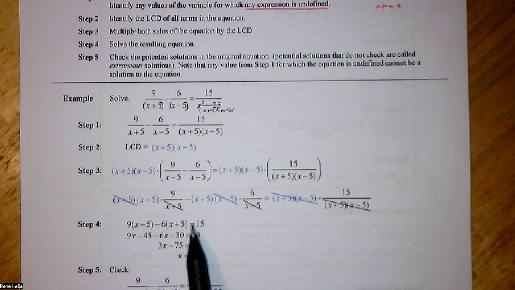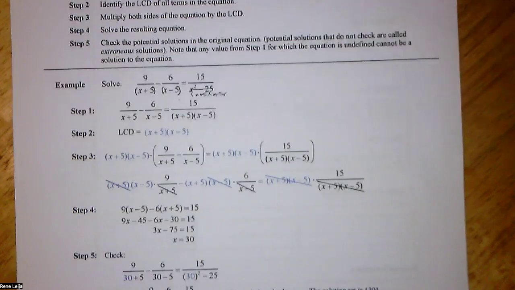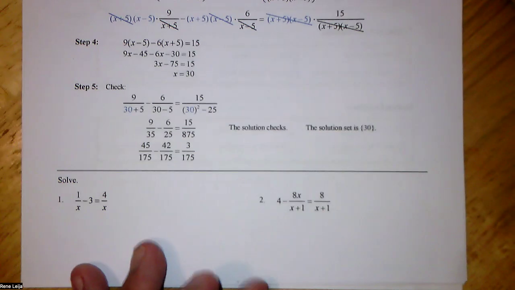Well, now this is a nice little equation. Distribute, combine like terms, and solve. But then you have to check. So you plug it in and you make sure that it works. And if it doesn't work, then you throw it away. And in this case, since you only had one answer and it didn't work, then this would be a no solution.